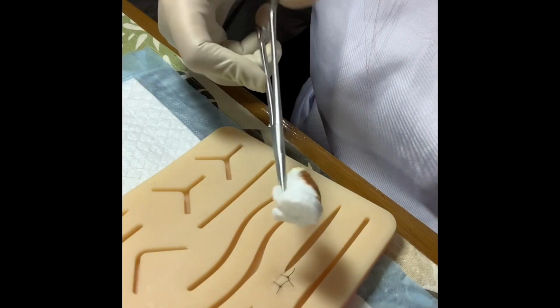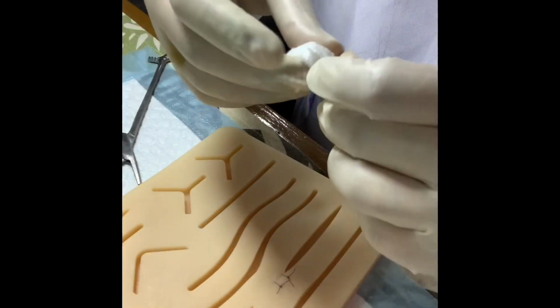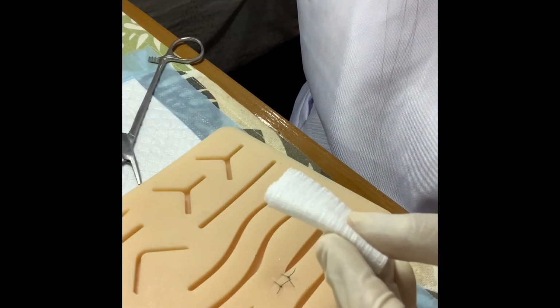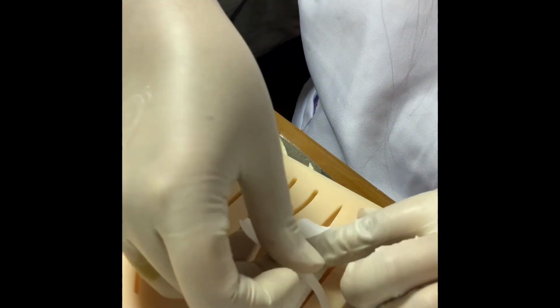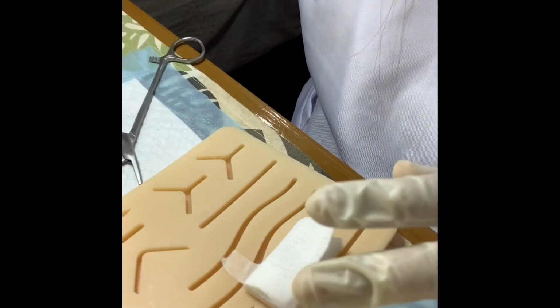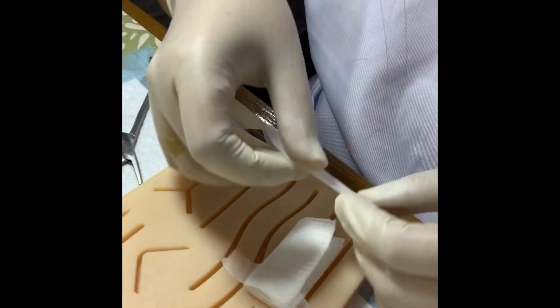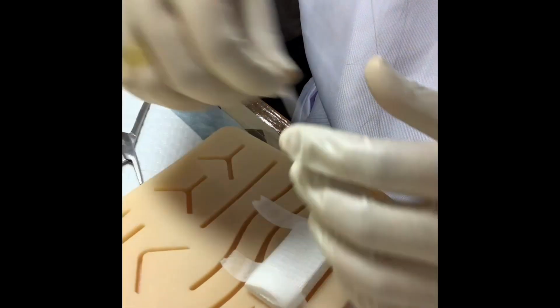Cleanse the suture site with povidone iodine. Apply a small amount of antibacterial ointment and cover with an appropriate size, sterile, non-adherent dressing depending on the nature and extent of the wound. Once you have completed suturing, you must ensure that you account for and dispose of your sharps immediately in a sharps bin.